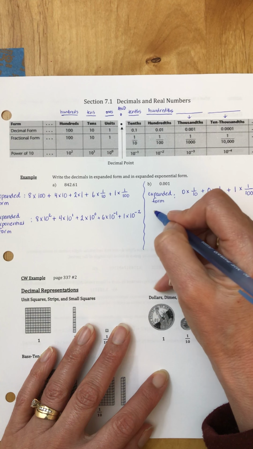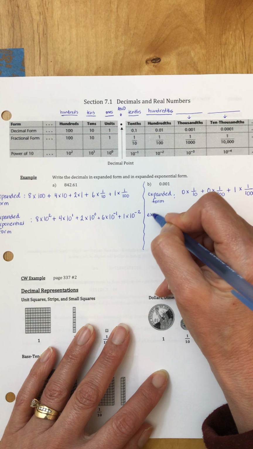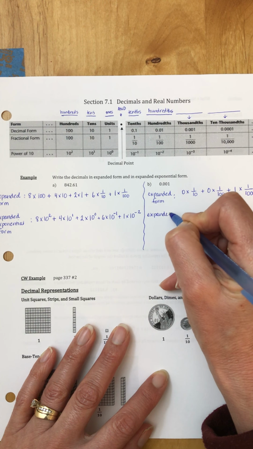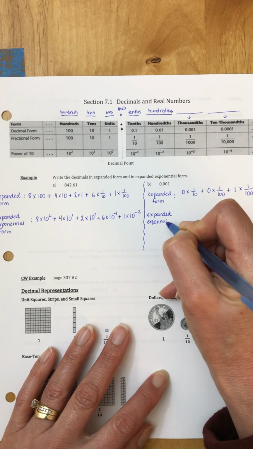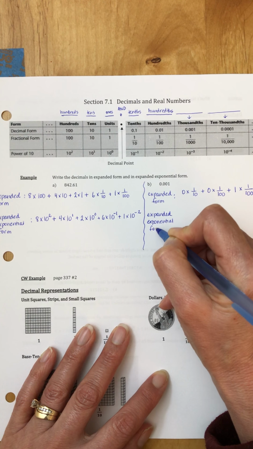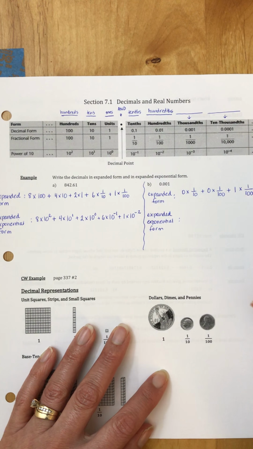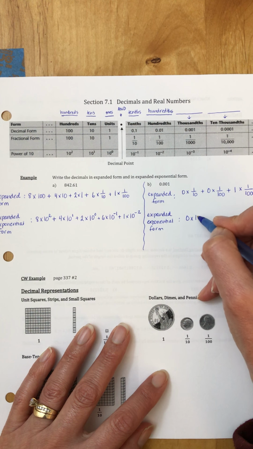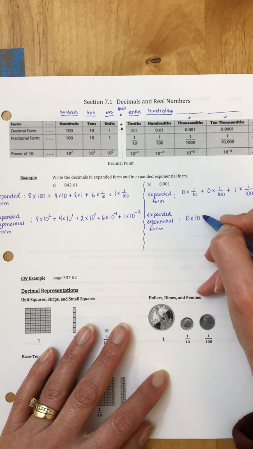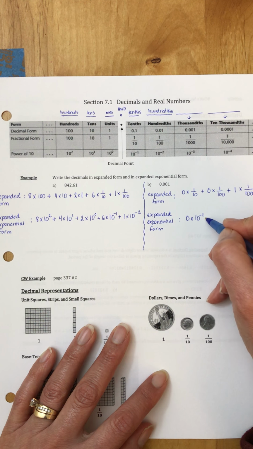Okay? Then we're going to do it in the exponential, expanded exponential form. Okay, so everything has to have exponents. 0 times 10 to the what? In the denominator means negative, 1 0 means 1, first power.